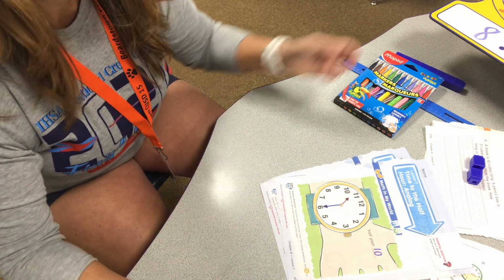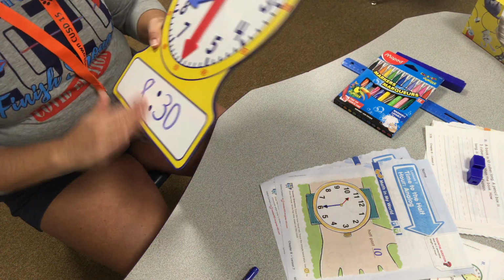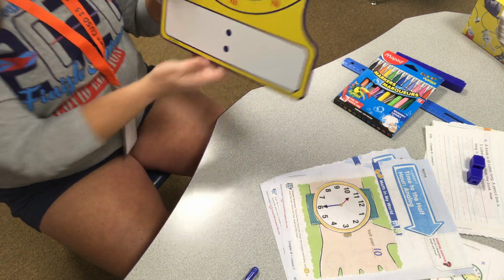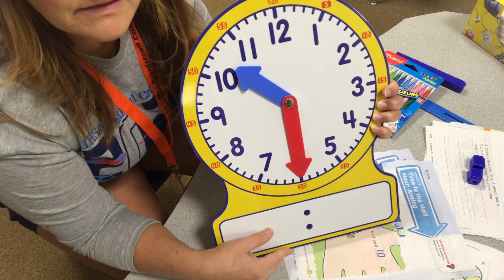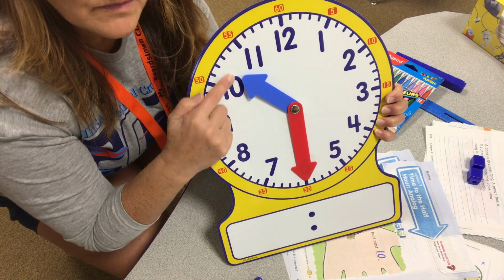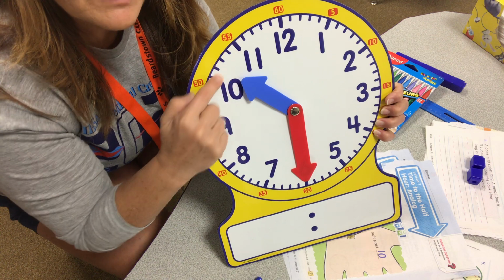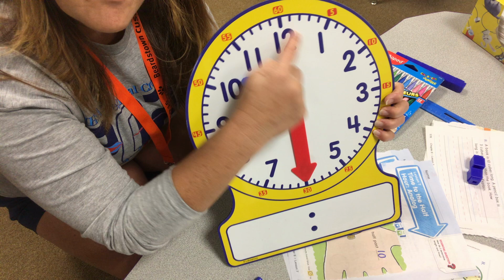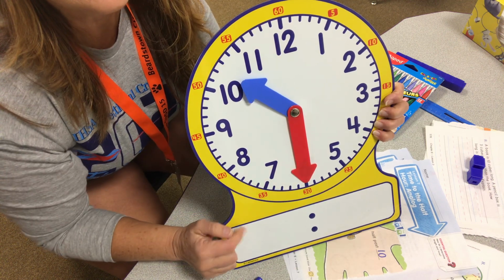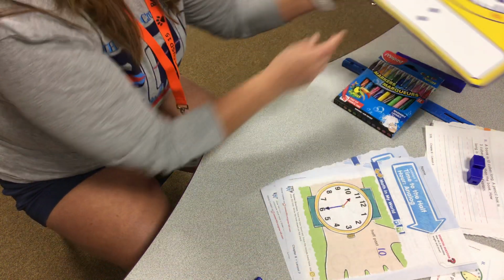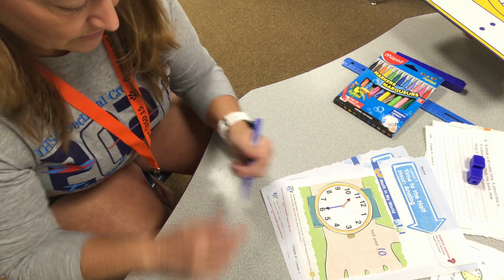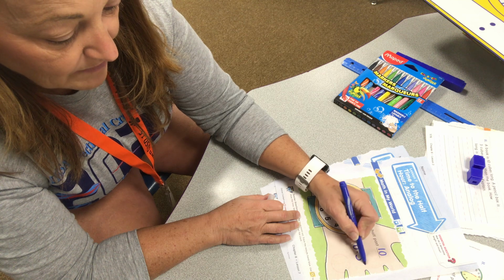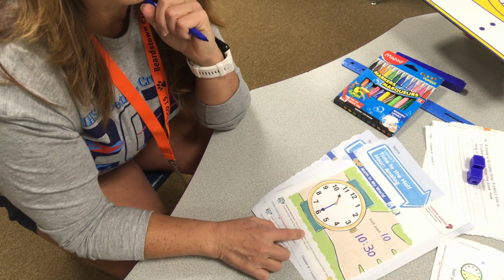So on my clock, it would look like this. So here is my 10. Remember, it's not all the way over to the 11, so I have to go back. And then it is half past. So it is half past 10, or you could say it is 10:30. So if I write that in digital time, the hour is 10, and it is 30 minutes past. 10:30.